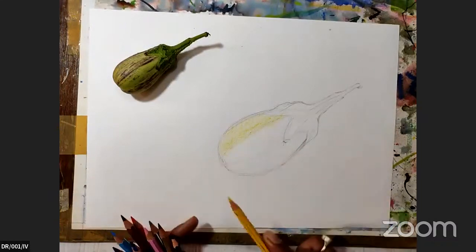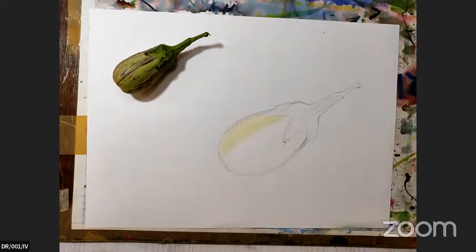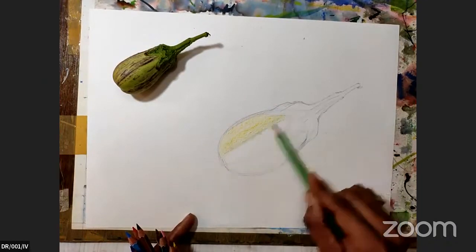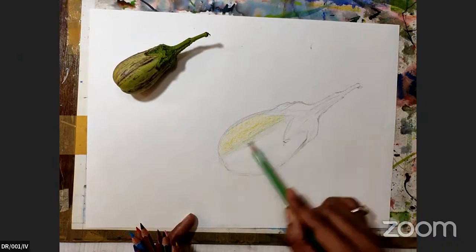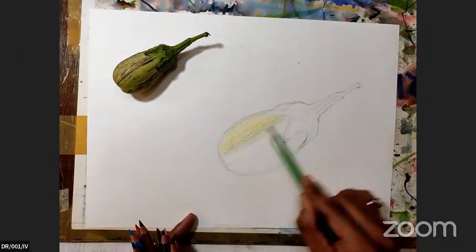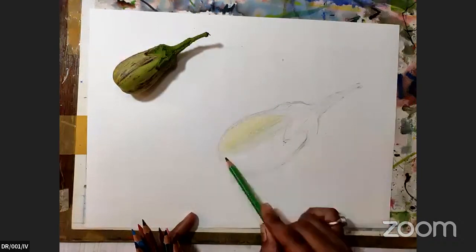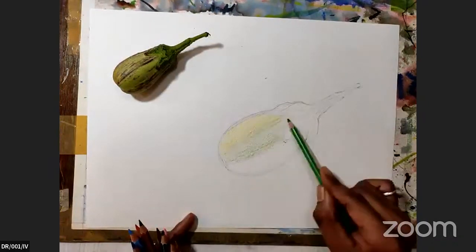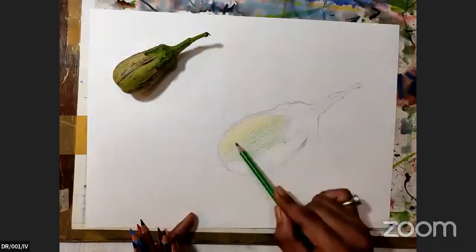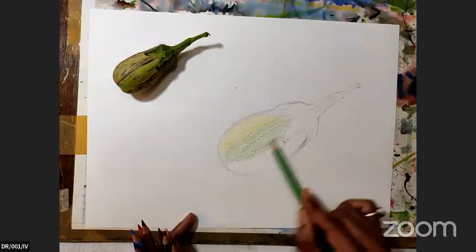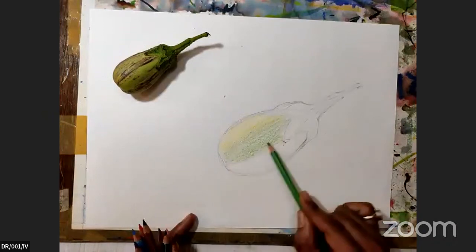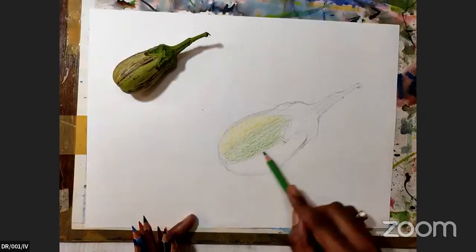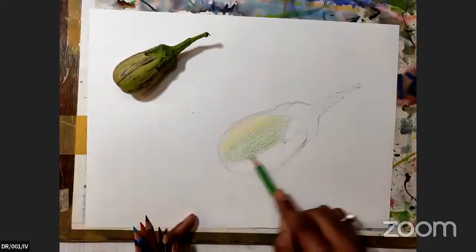Okay. Now, then light green only for bifurcating. Okay. This is the middle tone. I'm using it very lightly.